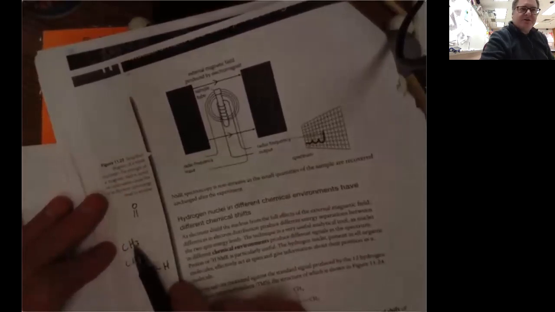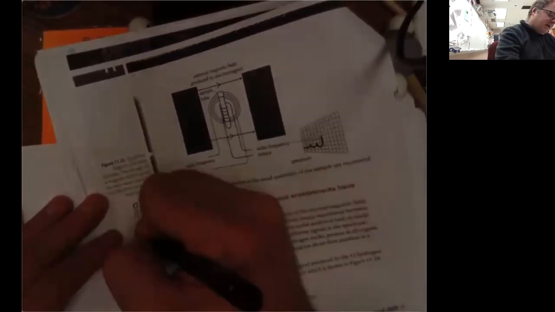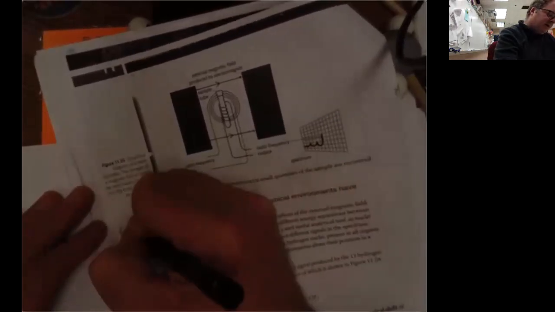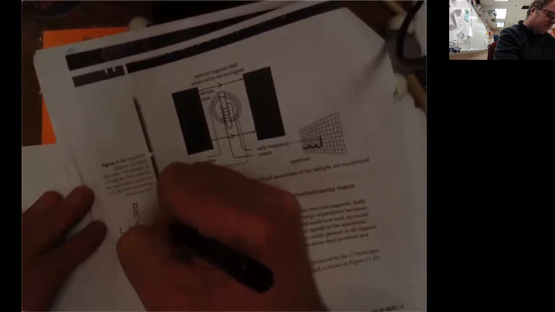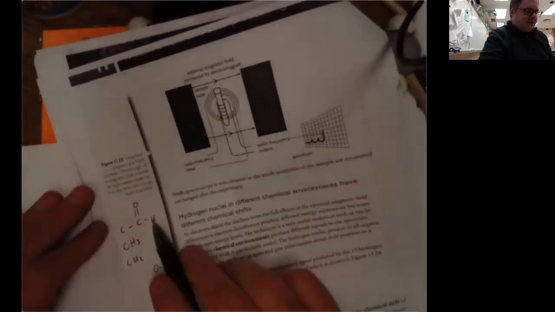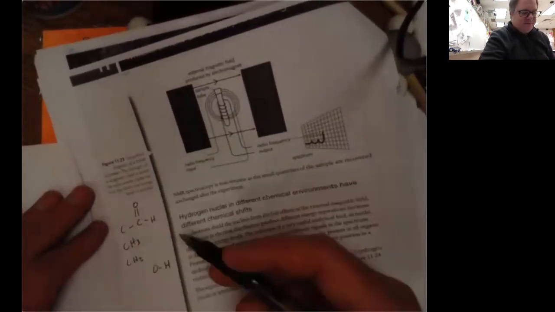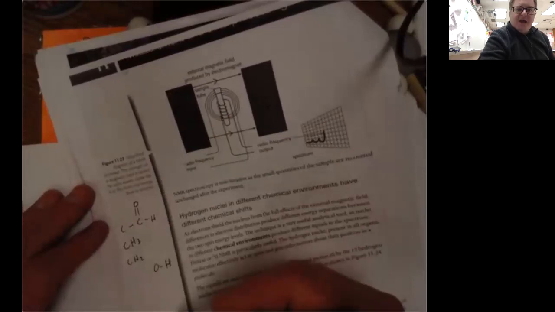And remember, we're looking at the hydrogens. So these two hydrogens will have identical readings, and these three hydrogens will have identical readings. And let's say here we have an aldehyde, that hydrogen will look different than all of these as well. But that's what chemical environments means.